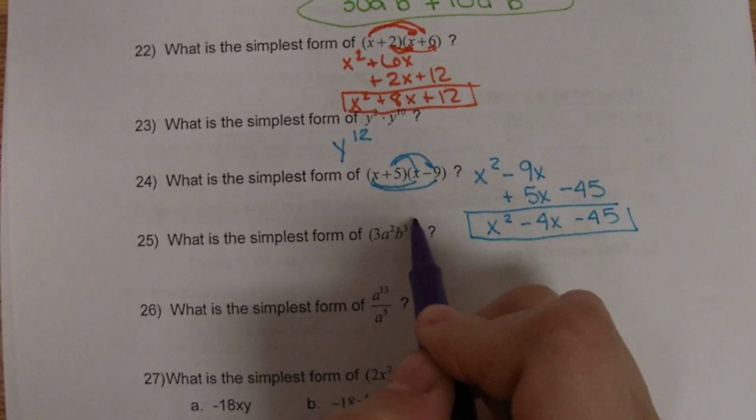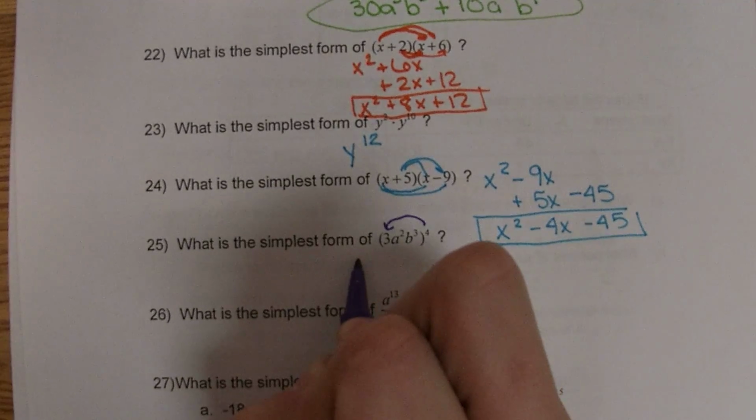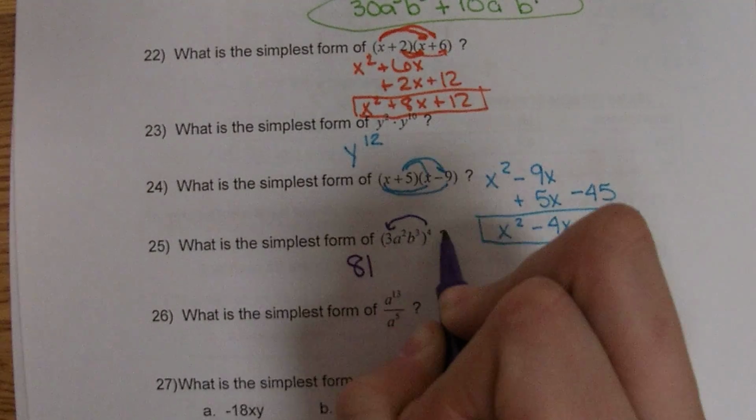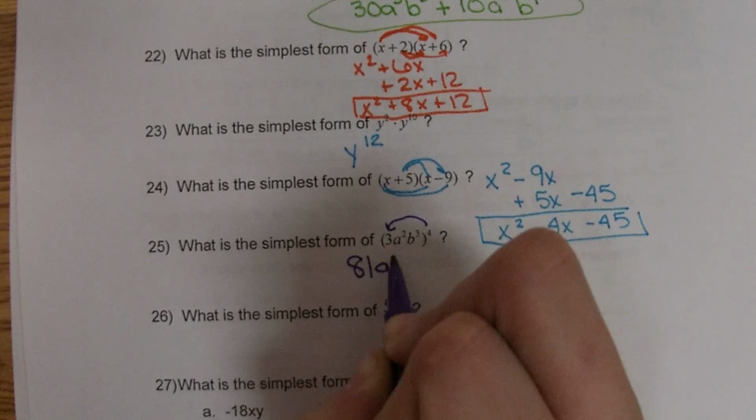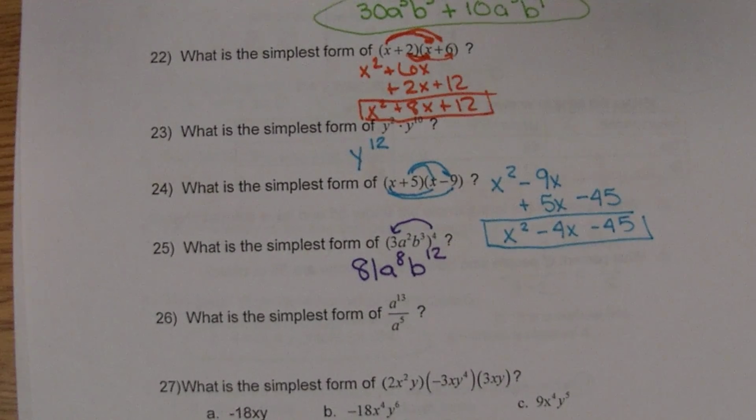25, there's no addition in here, so we're going to give this exponent to everything. So 3 to the 4th power, right? We're doing 3 up caret 4 if you're using your calculator, which is 81. And then we're going to multiply exponents. So 2 times 4 is 8. 3 times 4 is 12.